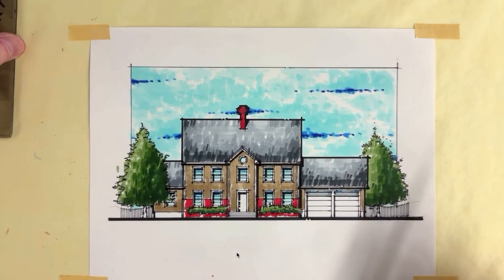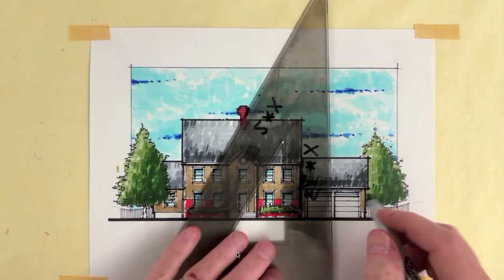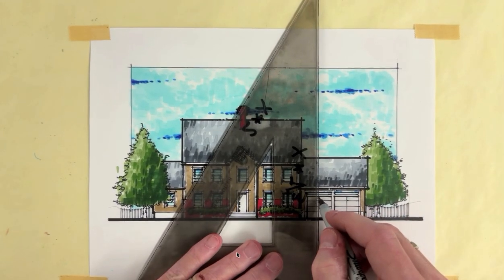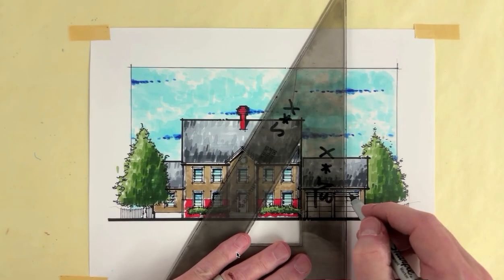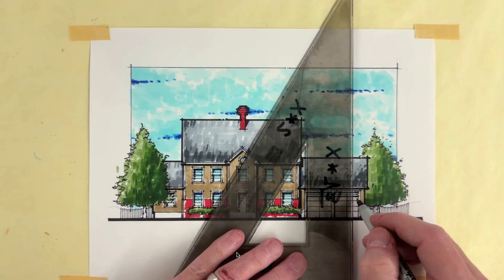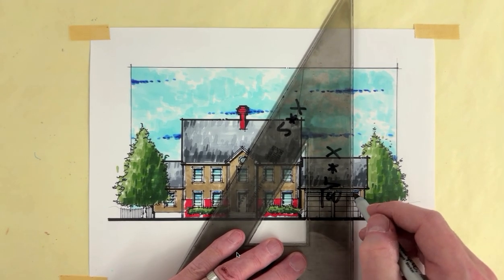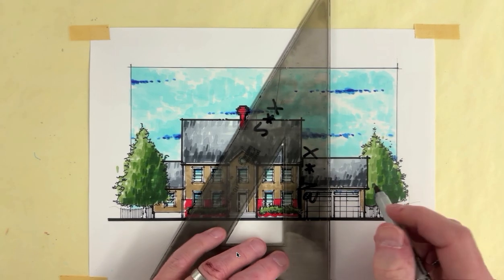Now let's put some vertical lines in that trim, the window trim, the garage doors. First I'm going to divide them in half. And I'm also going to bring that up to the window up above. Then I'm going to divide the half in half. If my pen is going to cooperate.